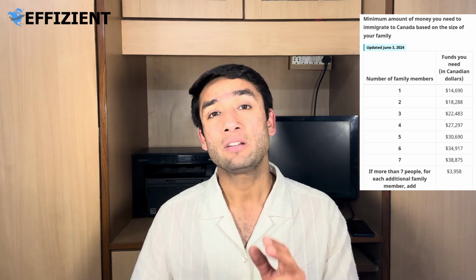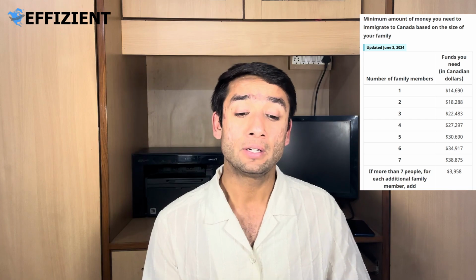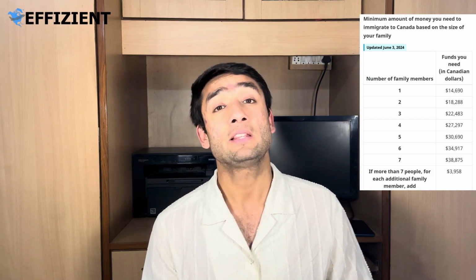Now, the proof of funds could include bank statements in such a case where you have enough money for two people to sustain for at least a year. A good baseline to go would be the Express Entry proof of funds, wherein for a family size of 2, wherein we are considering you and your spouse, the funds requirement is 18,288 Canadian dollars. Now, if your spouse has a dependent child, which will come into this application, then your family size will be 3 and so on, and you'll have to meet the fund requirement accordingly.